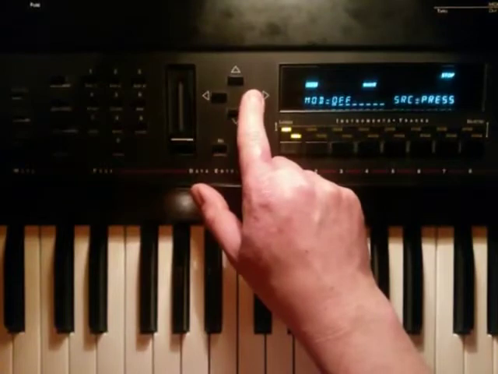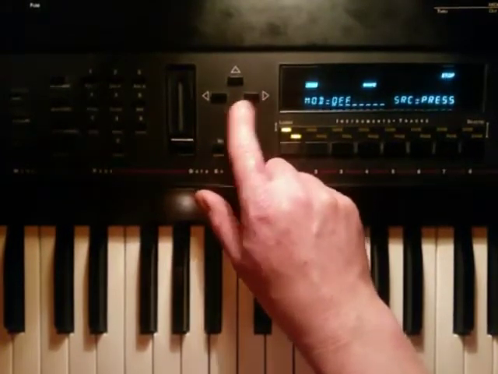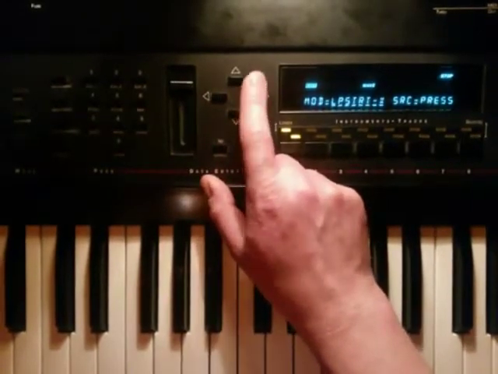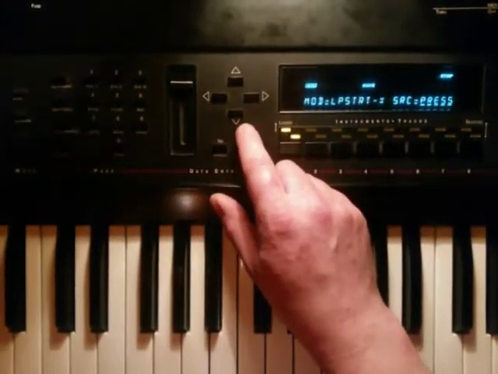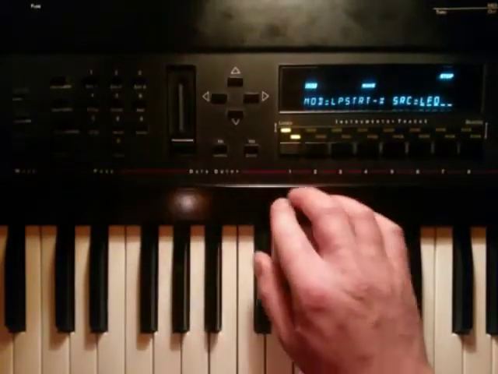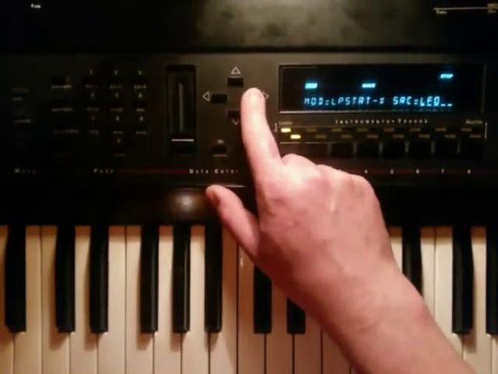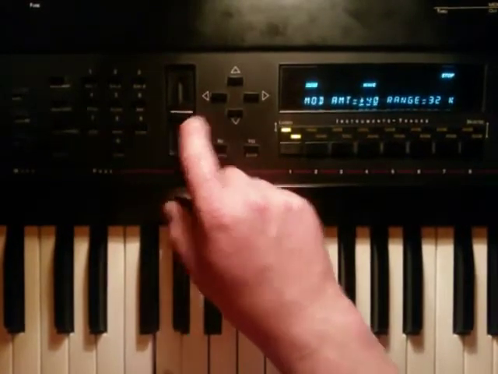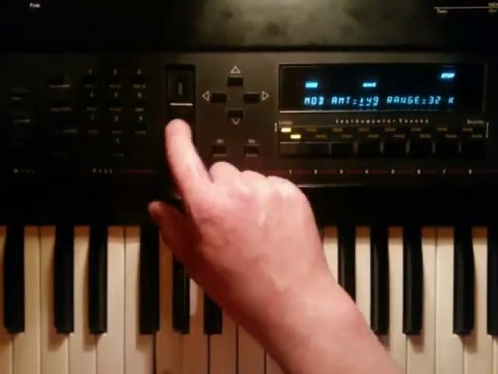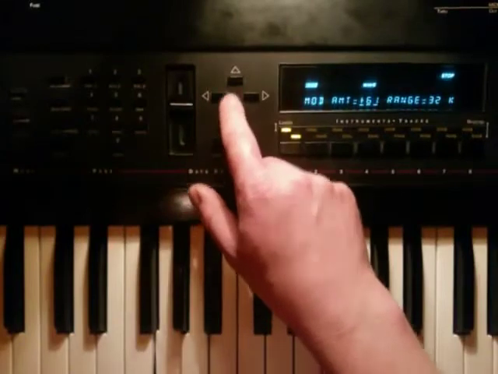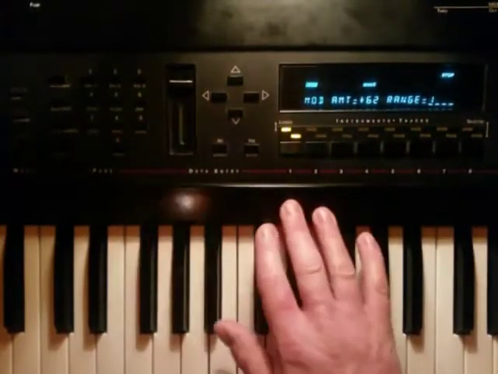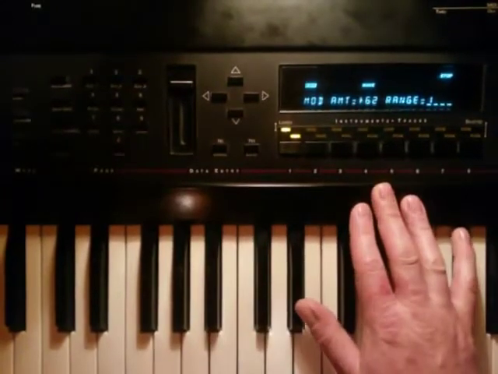So we move to the modulation page, and we'll set the loop modulation to loop start X, and the source to LFO. And then we're going to set the modulation amount to about 62. Yeah, 62. It's a short loop, so we're going to set the range to 1.